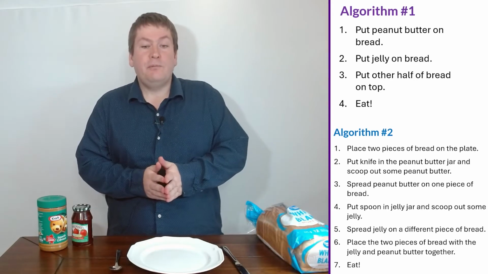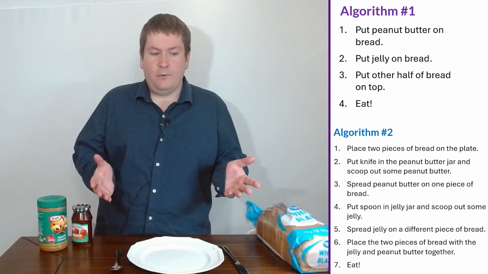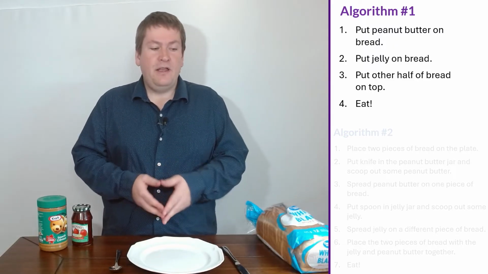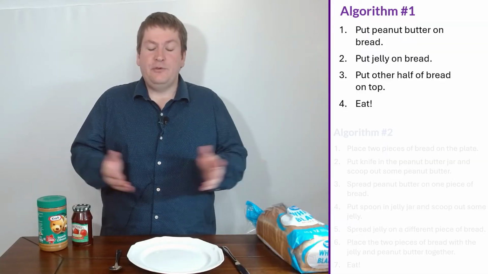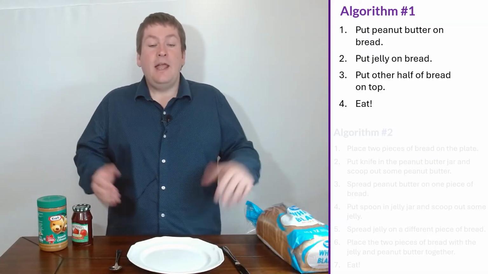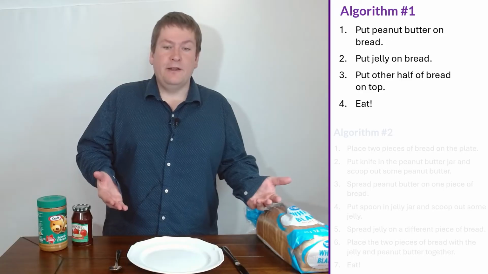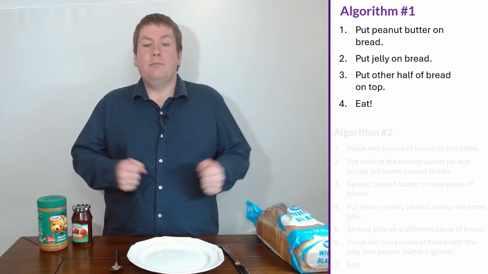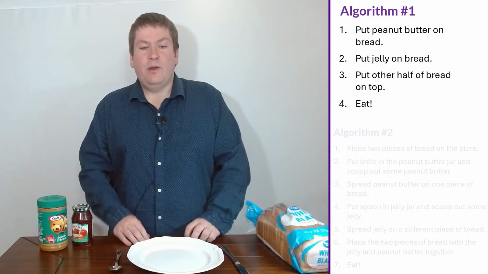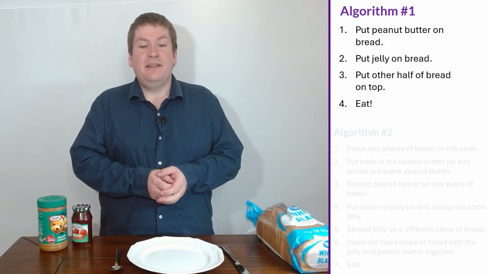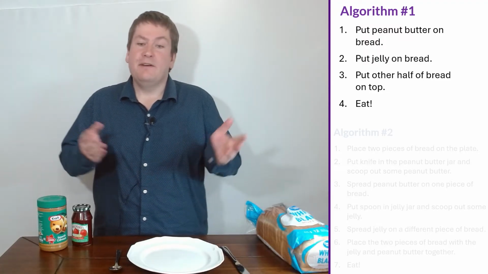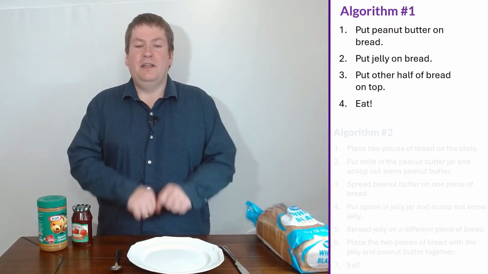Now, the two algorithms we had are fairly simple and straightforward, but algorithm 1 was even more simple. It was only 4 steps, and one of those was to eat the sandwich. So we're going to go through each one of those steps, and I'm going to pretend that I'm a very literal computer and do exactly what the steps say, sort of like what the computer would do when you're programming. One of the things to get from this lesson is that computers are very literal, and they will do exactly what you say, even if that makes no sense or causes an error.